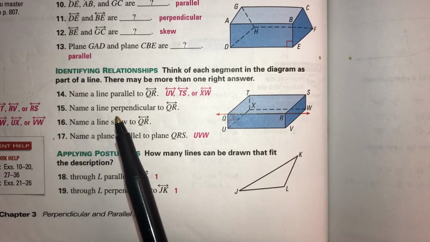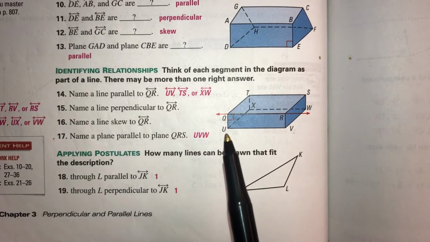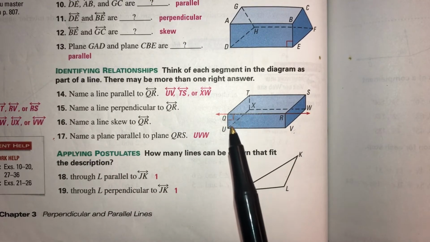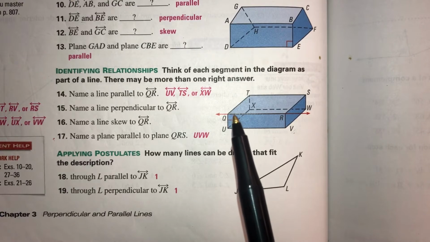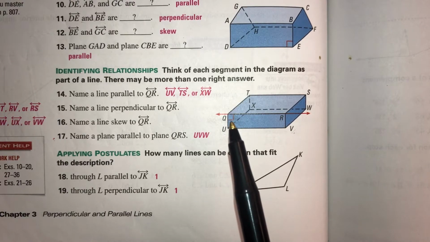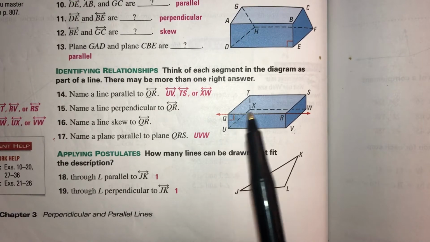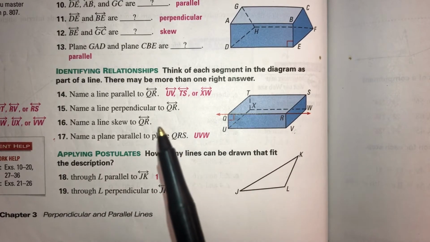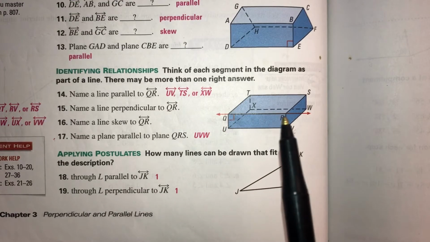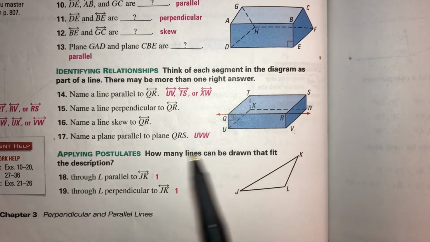Number 15, name a line perpendicular to QR. Well, the only line we can name is QU, line QU, because that's the only line that has a little right angle thing here. The others look perpendicular, but we can't assume that they're perpendicular. Name a skew line to QR. I already named VW, so there you go.